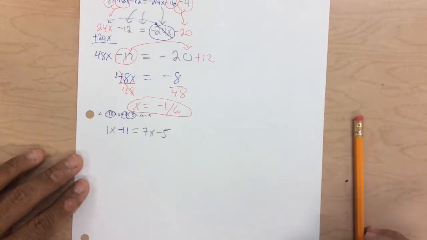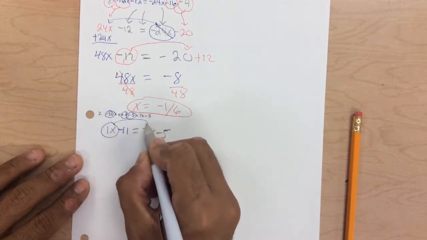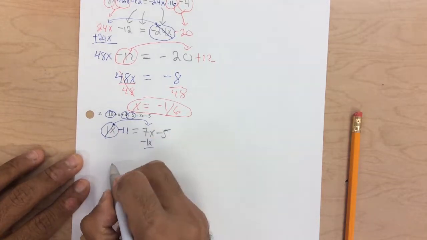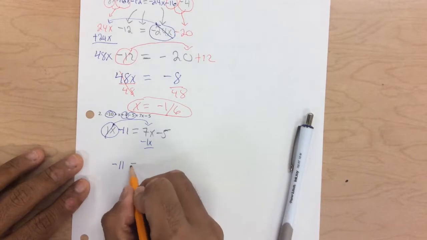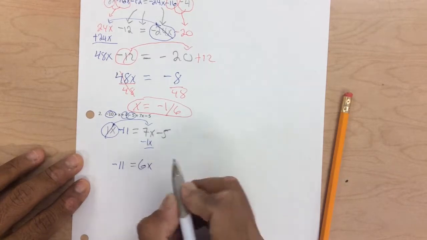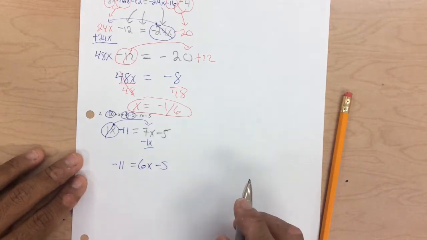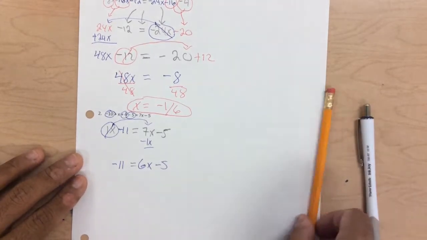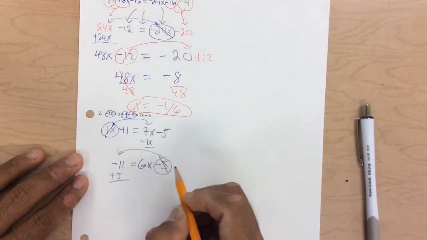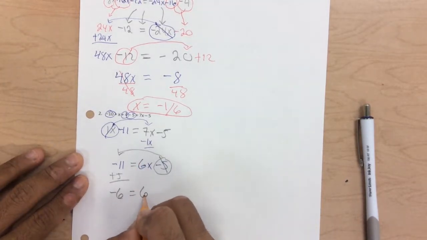Now, next thing you want to do is move one of the variables. So I'm going to move the 1x over here and make it a minus 1x. So now you have negative 11 on the left side of the equal sign. And then on the right side, you have 7x minus 1x is 6x. And then bring down your minus 5 because you didn't mess with that. Now, it's a simple two-step equation. So you want to jailbreak the minus 5 to become a plus 5. So negative 11 plus 5 is negative 6 equals 6x.